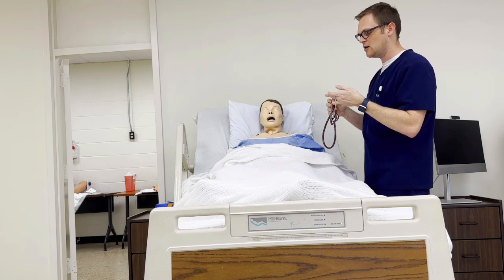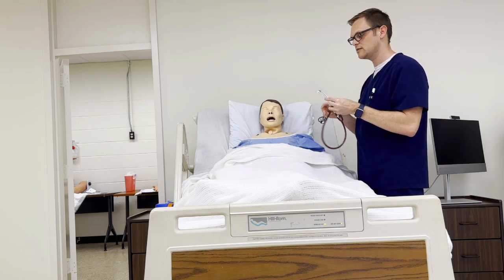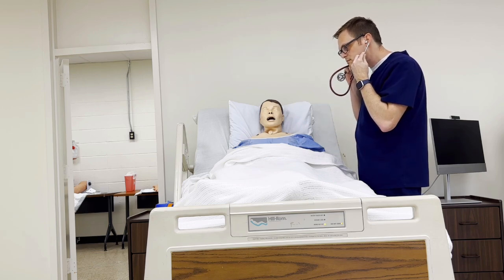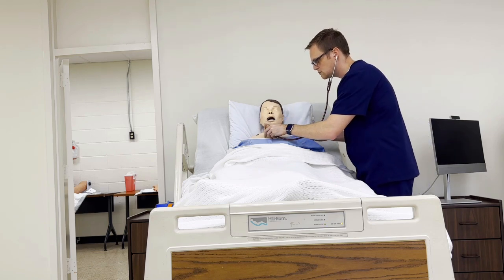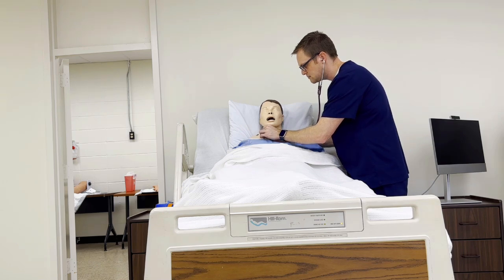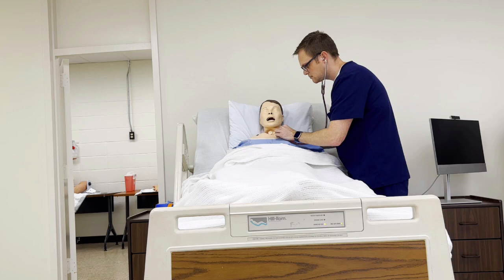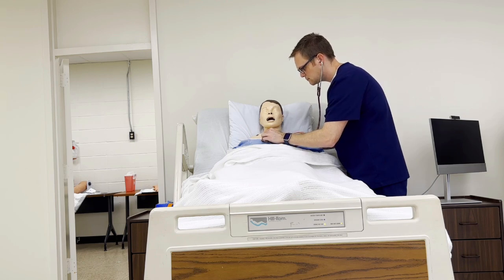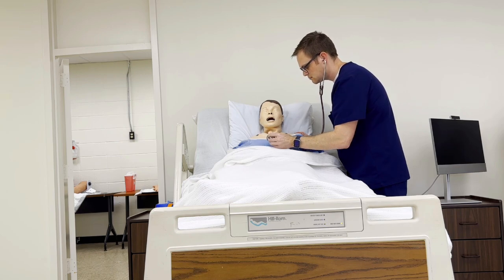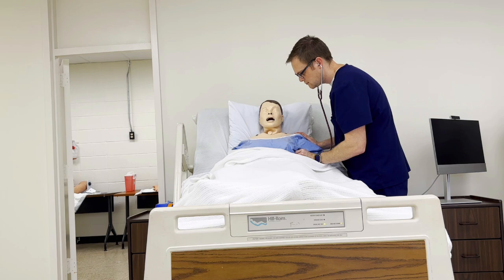I'm going to move to the front now, and I'm going to listen to the lung sounds anterior. Deep breath for me, in and out. I'm going to listen laterally as well.